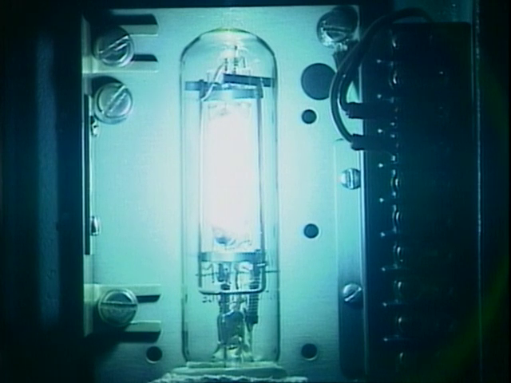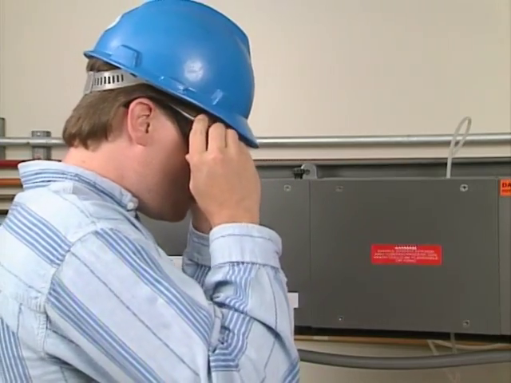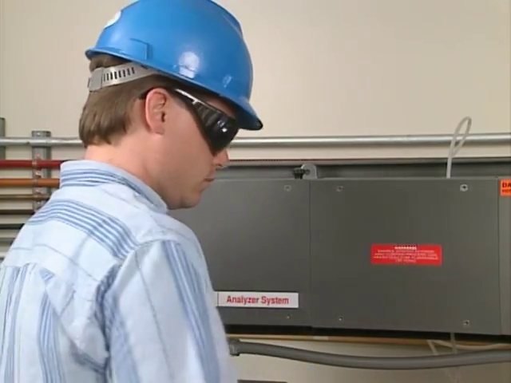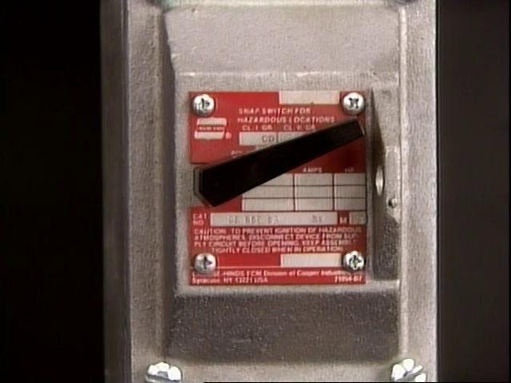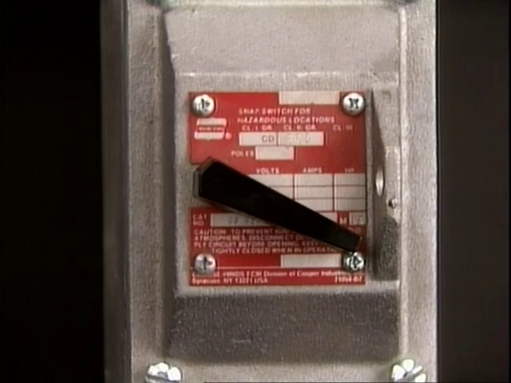It's important to remember that the light source of an ultraviolet analyzer emits radiation, which is dangerous to the eyes and skin. Wear protective eyewear and clothing and avoid direct exposure to the light source. Always disconnect the analyzer from all power sources before beginning any corrective maintenance.